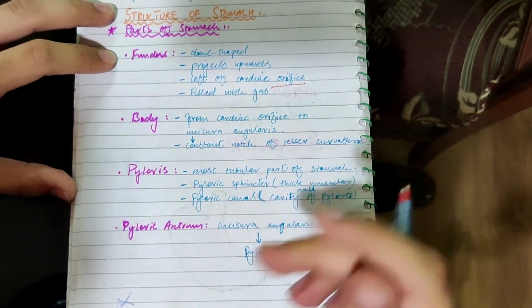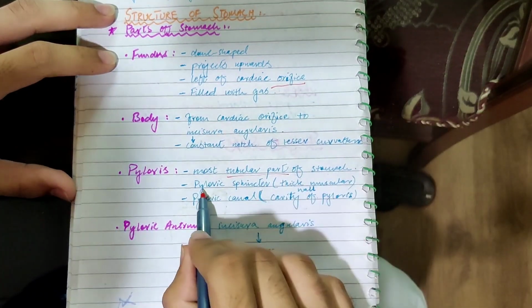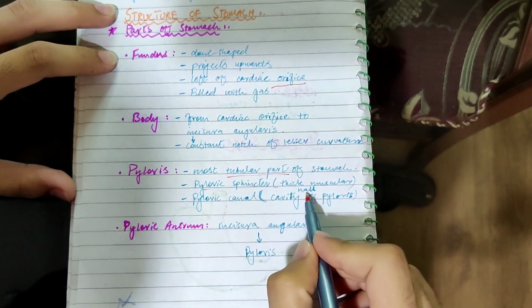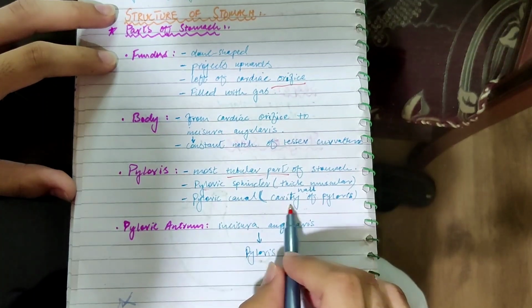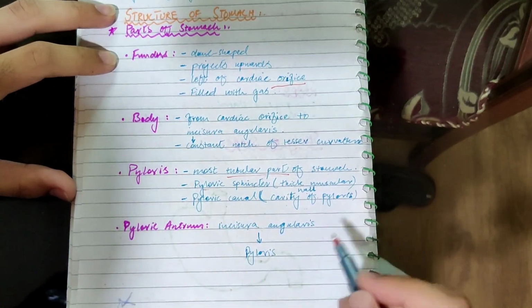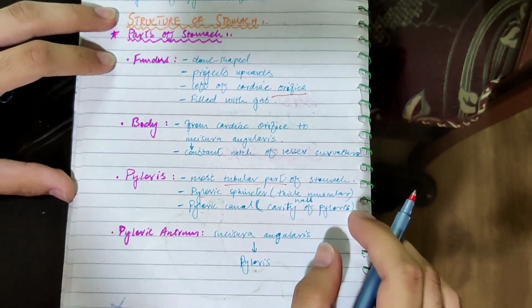So the third part is the pyloric part. It is mostly the tubular part of the stomach, and it contains a pyloric sphincter, which is a thick muscular wall. It has a pyloric canal, which is the cavity of the pylorus. The dilated portion, the cavity of the pylorus, is the pyloric canal.